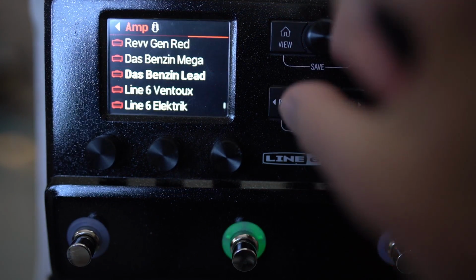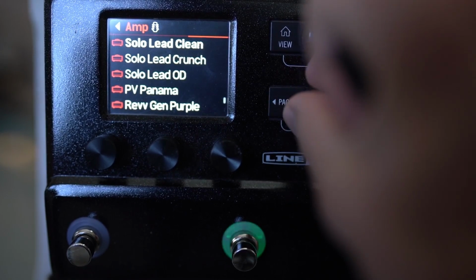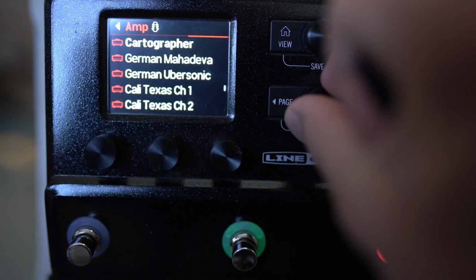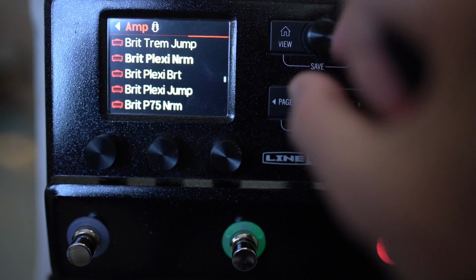So it seems like there's a bit of a changing sweet spot for each of these amps depending on your setting. So I guess what we're learning from this is that it's definitely worth playing around with.